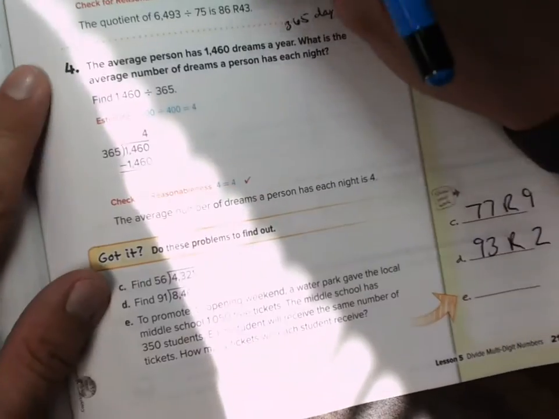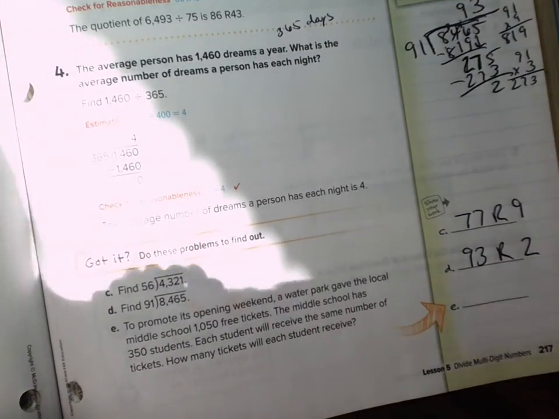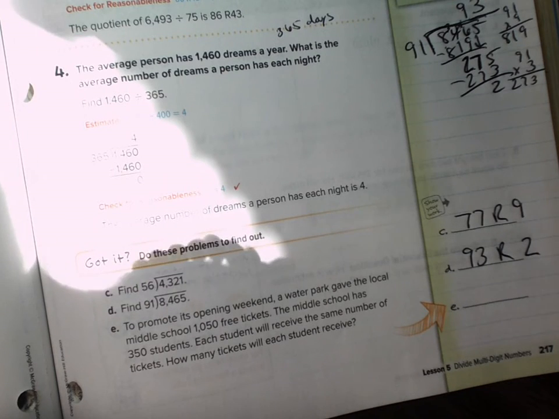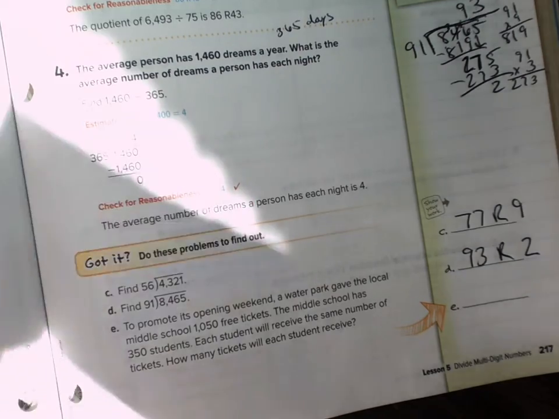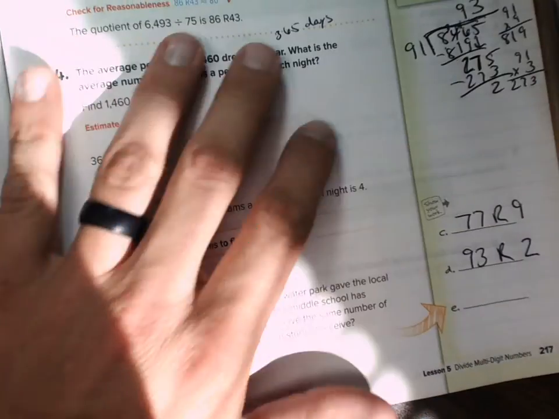So on letter E, it says to promote its opening weekend, a water park gave the local middle school 1,050 free tickets. The middle school has 350 students. Each student will receive the same number of tickets. How many tickets will each student receive? Okay, so this is a real life problem here, guys.